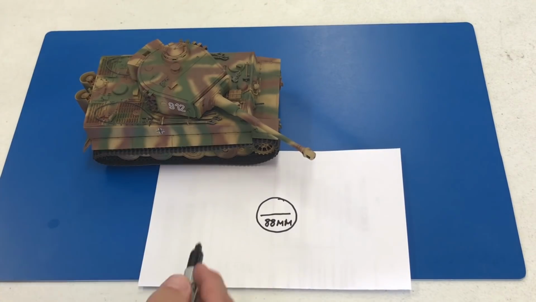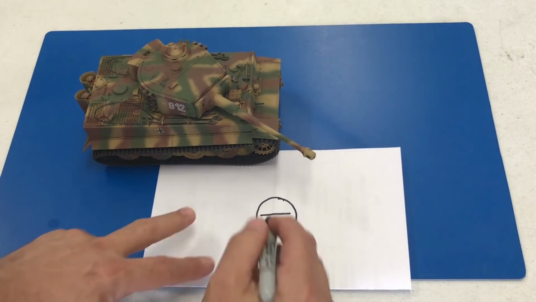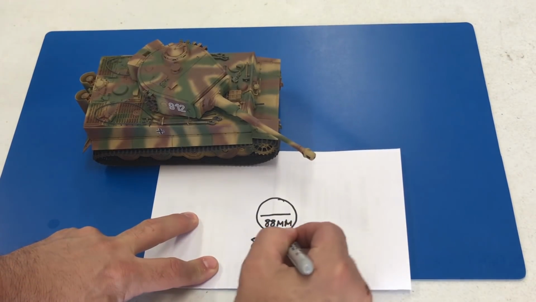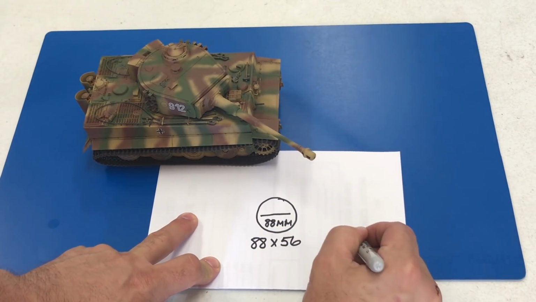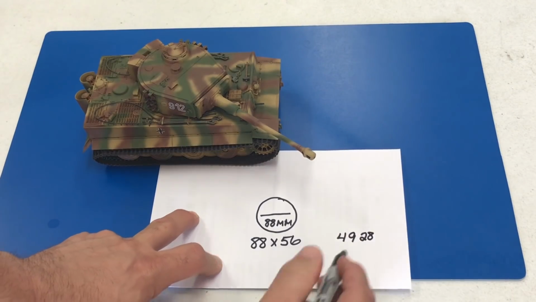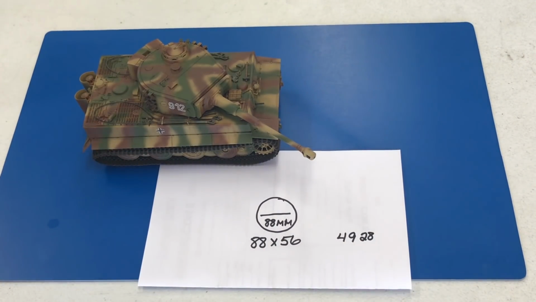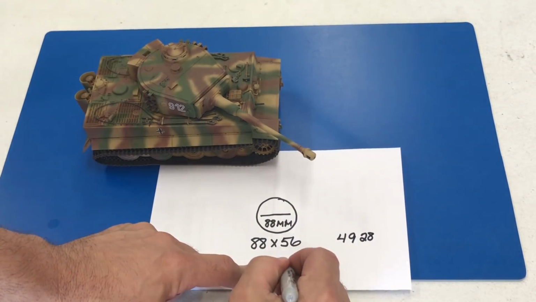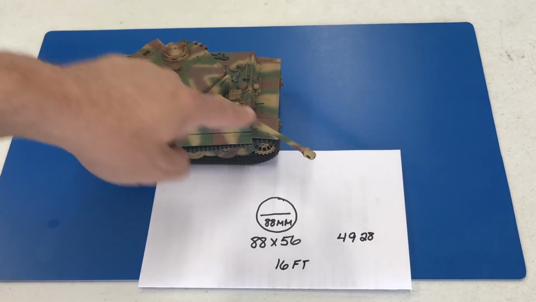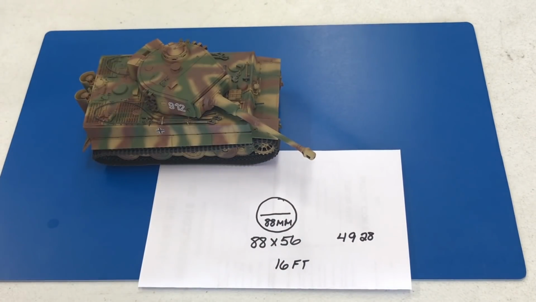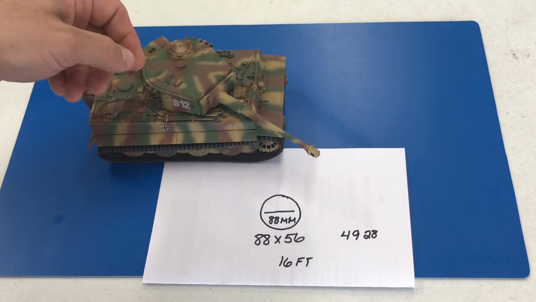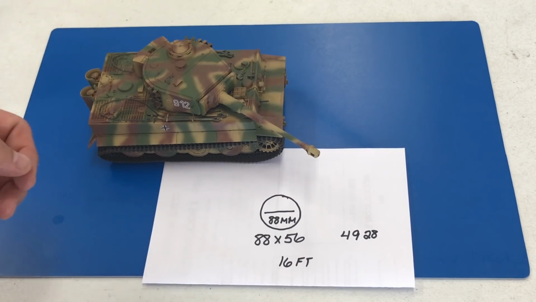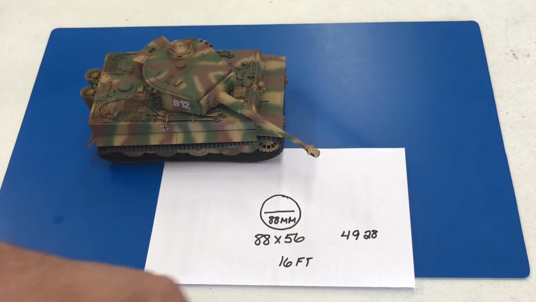So you would take 88 millimeters times the 56, and you come up with 4,928 millimeters, so just under 5 meters or about 16 feet long. So it's basically a way of expressing the length of the gun barrel. Now, the longer the gun barrel, and of course the more propellant that you put behind the round, the more velocity the projectile will be leaving the barrel with.